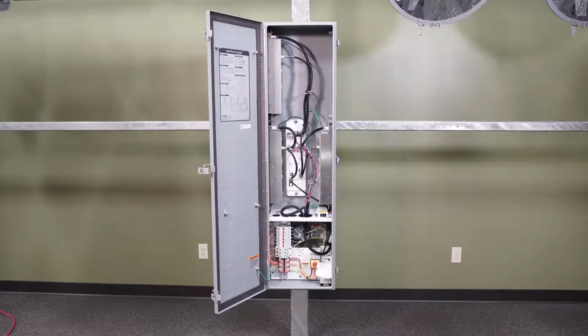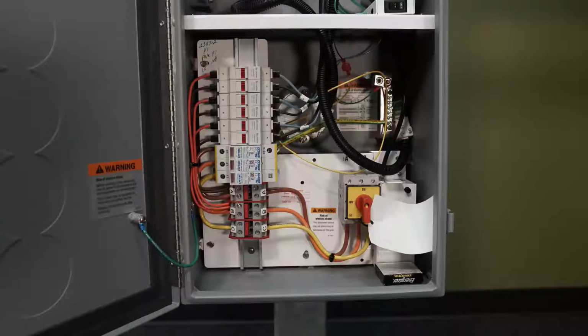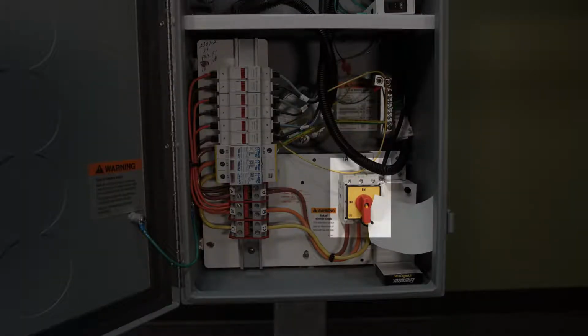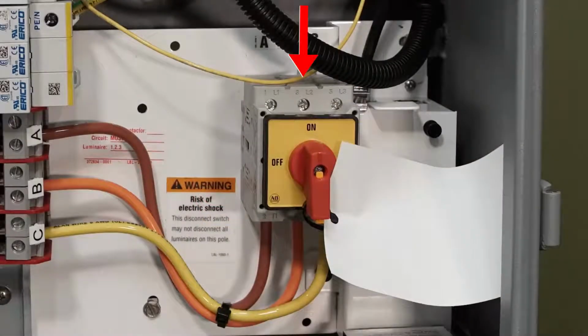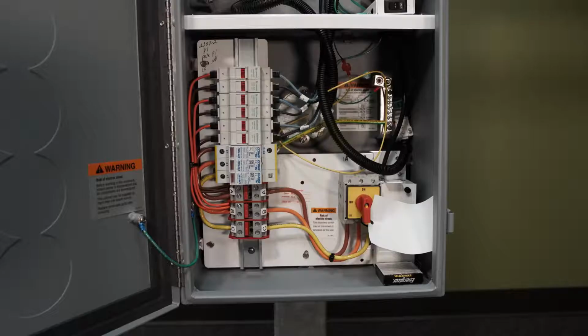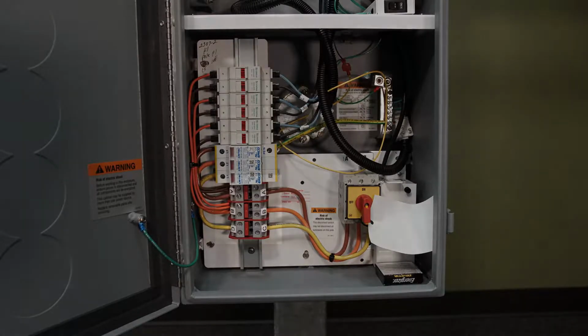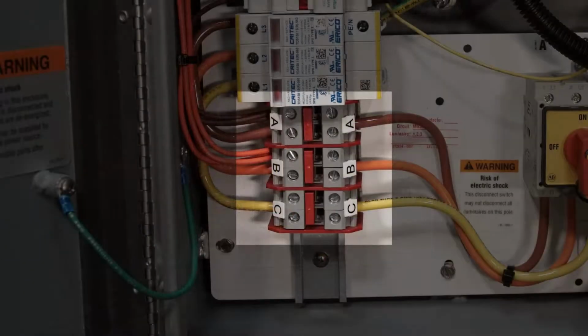First, we'll familiarize ourselves with the MUSCO LED components and the flow of power through a MUSCO LED system. AC power will power the controller through the disconnect located in the bottom right corner of the enclosure. The top of the disconnect is line side and the bottom is load side. The disconnect can be rotated 90 degrees counterclockwise to turn the lights off and turned back 90 degrees clockwise to turn the lights on.